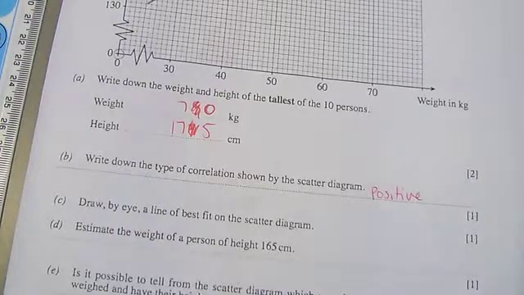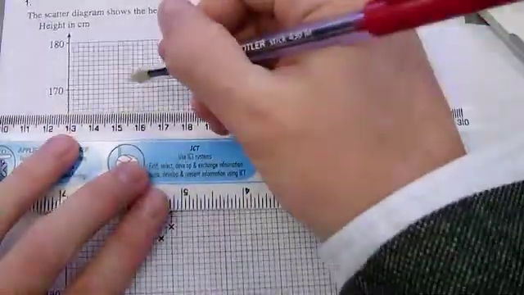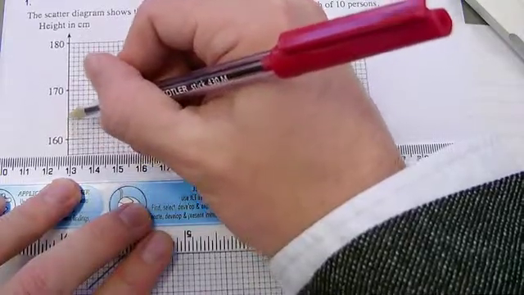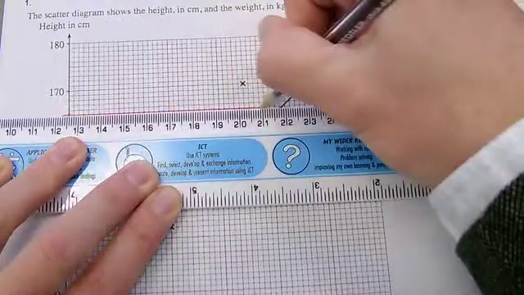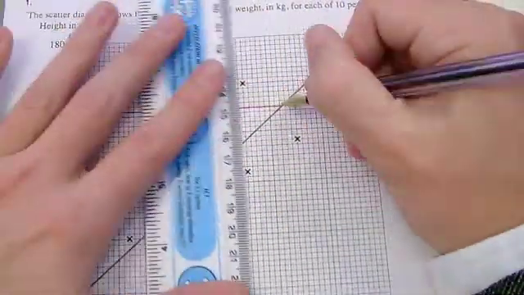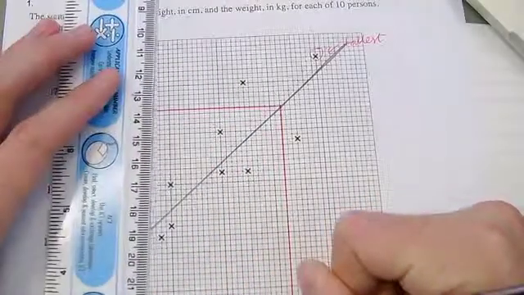Estimate the weight of a person of 165 centimetres. Come up here. Find 165. I've got 62.